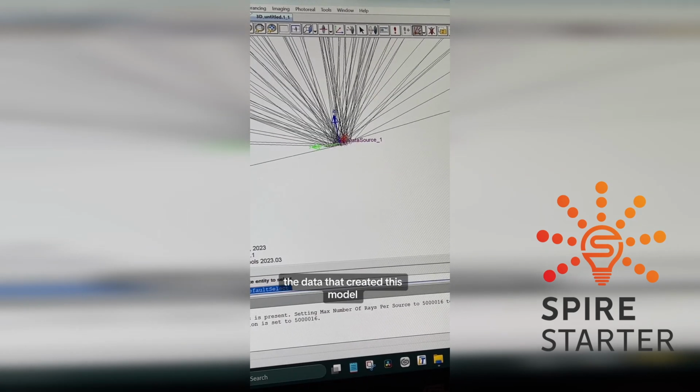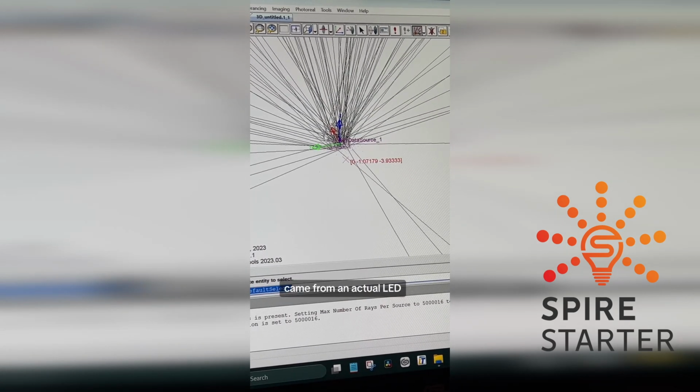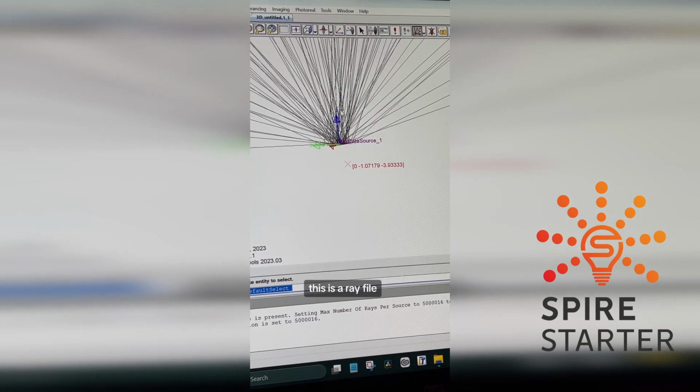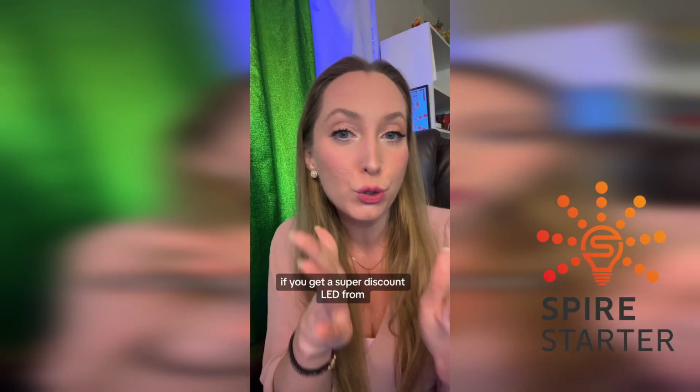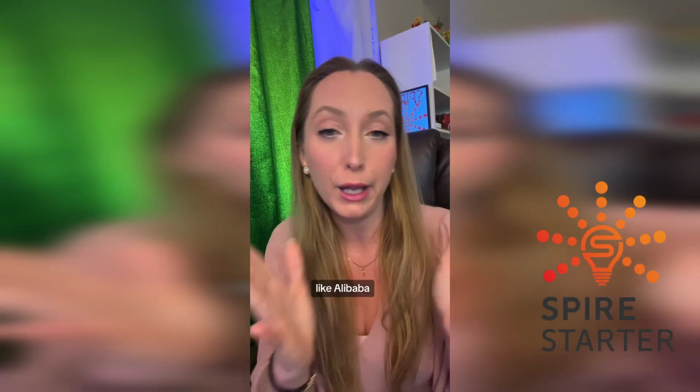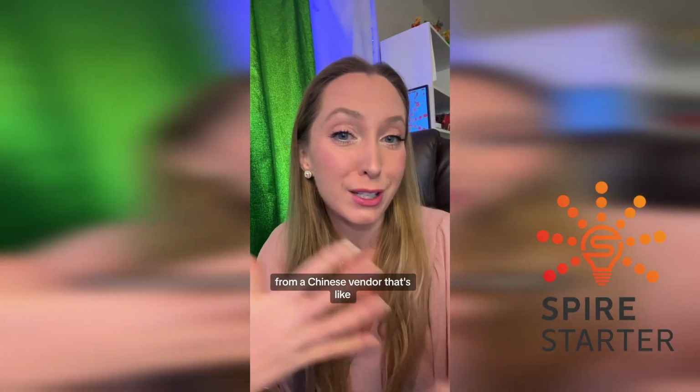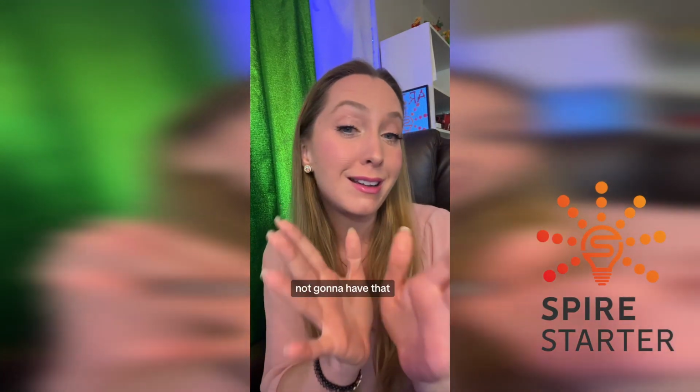The data that created this model came from an actual LED that they measured and took lots and lots and lots of really tiny measurements all the way around. This is a ray file. This is important. It's also the kind of thing that you're not gonna get if you get a super discount LED from Alibaba, from a Chinese vendor that's not a name brand. They're usually not gonna have that.